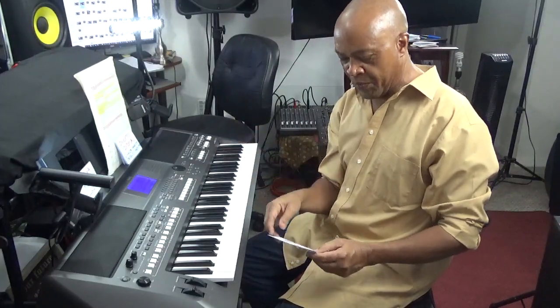For that reason, that interval is called augmented fifth. And this is the only interval that I don't have any problem calling augmented. Okay? Augmented fifth.